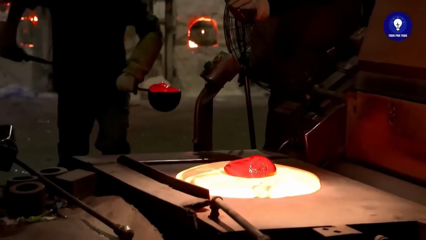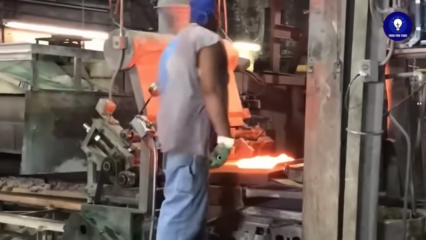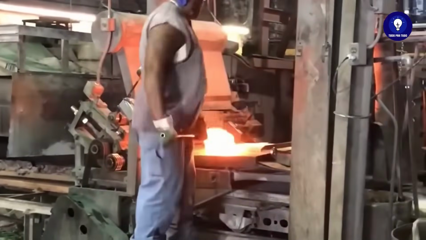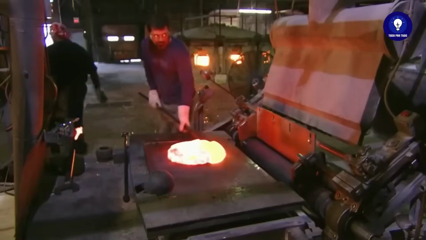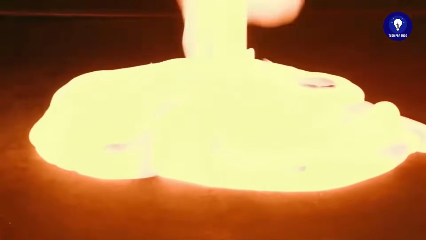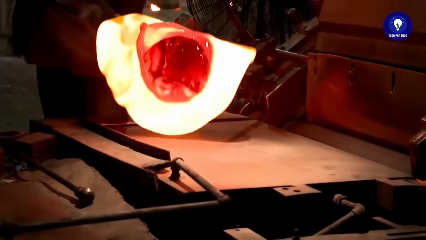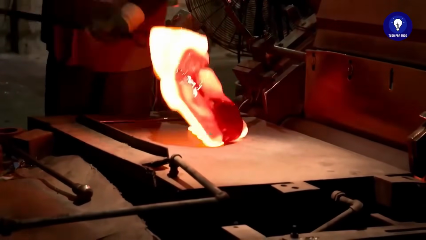And this is where the real art comes in. It's at the mixing table where the magic happens. The operator takes a glowing mass and skillfully mixes it using a steel fork. It takes years of experience and a good eye. Over-mixing results in dull colors. The secret is to achieve the right combination.